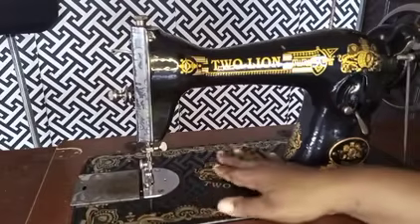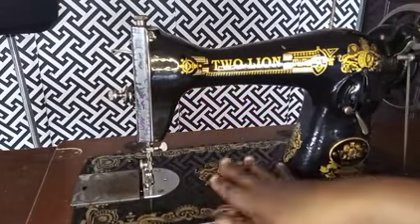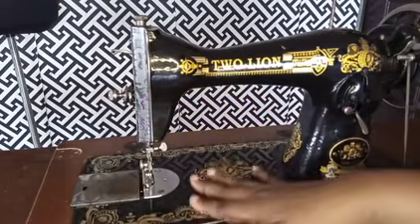This part is known as the bed plate. It's the flat area where you can put your fabric while sewing. It's like your working area.